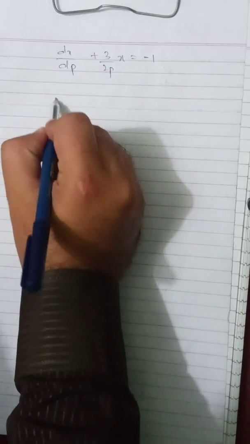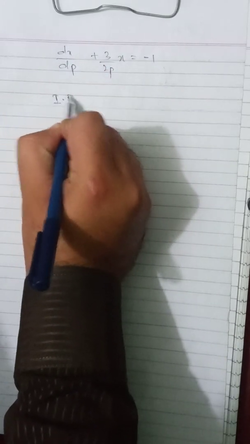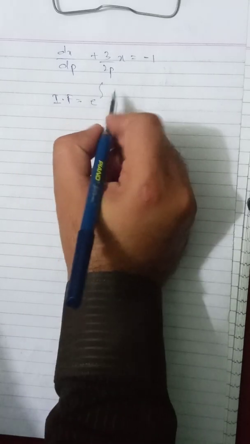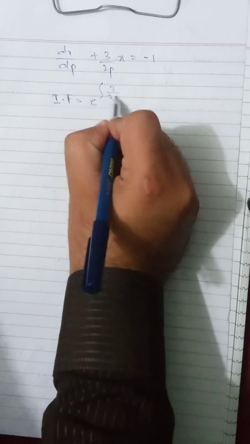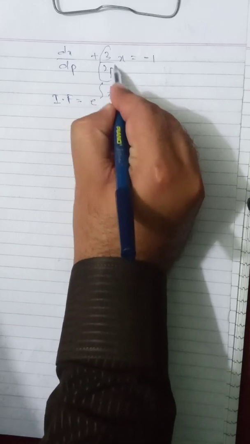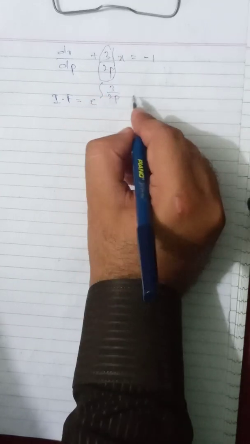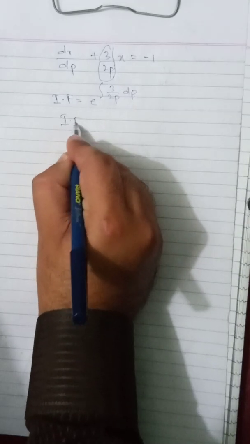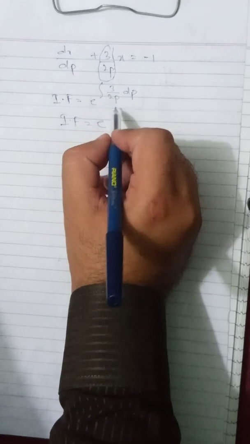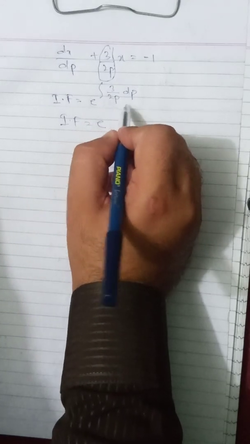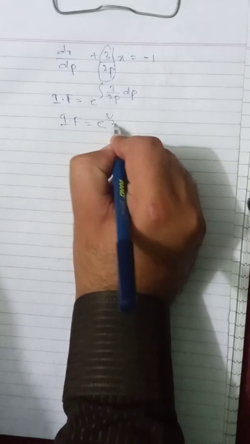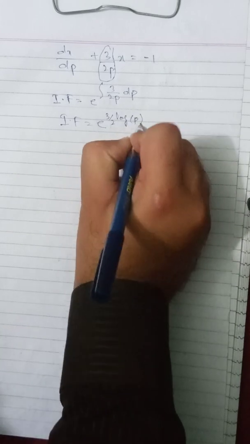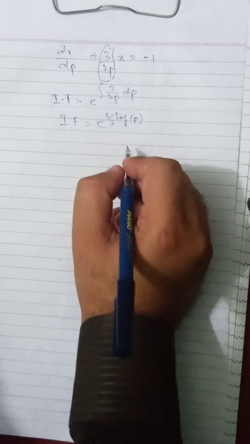Now the equation is linear in x, so the integrating factor will be equal to e power integral of 3 divided by 2p dp. So the integrating factor will be e power 3 divided by 2 log of p. This is the integrating factor.